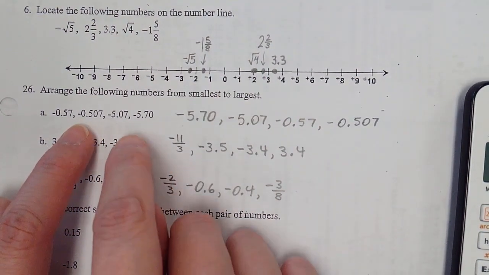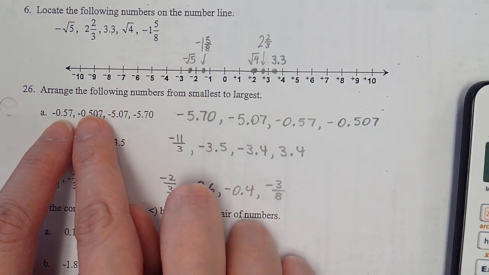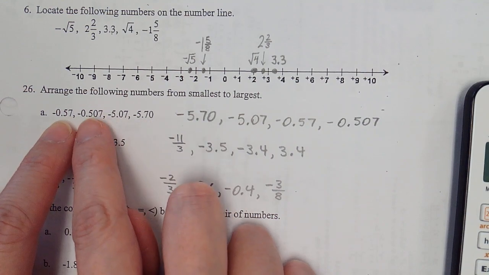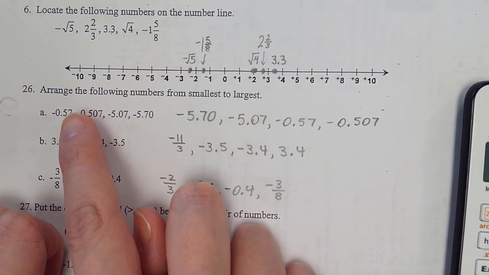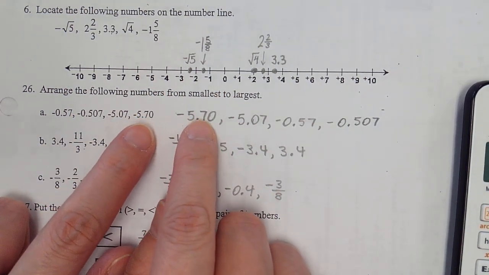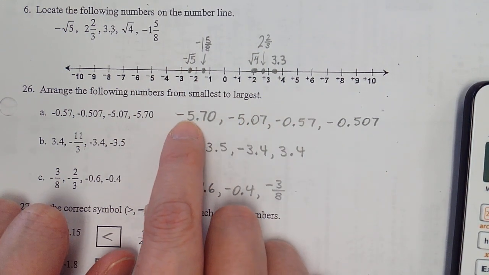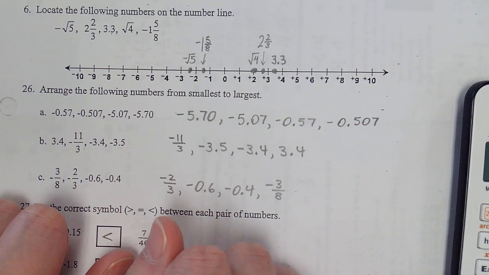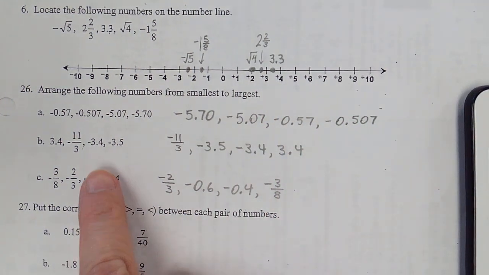This one, some of you were asking about this. These are negative numbers. So when they're negative, the bigger the number, the smaller it is because it's negative. Okay, so in this case, you can see that 5.7 is the biggest of all of them. So negative 5.7 is the smallest, and then negative 5.07, and so forth.